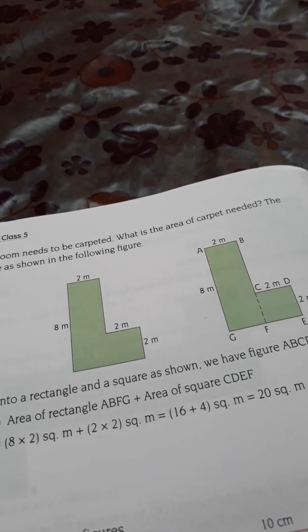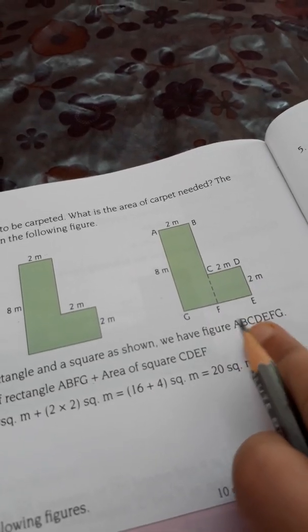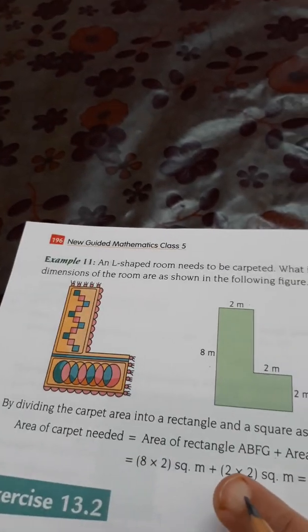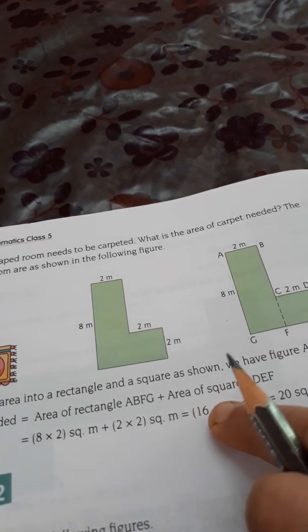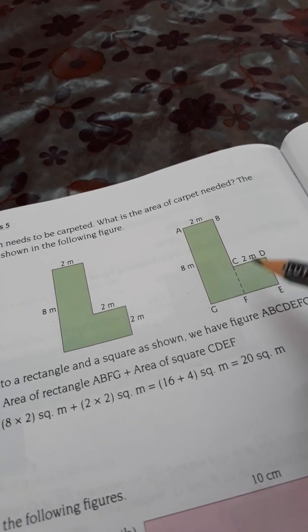So by dividing the carpet area into a rectangle and a square, it will be easy to solve this problem. When you divide this room into a rectangle and a square, you can easily find the area, because you know the formulas for the area of a rectangle and the area of a square. So we have the figure ABCDEFG. The area of carpet needed is equal to the area of rectangle ABFG and the area of square CDEF. So CDEF is a square and this is a rectangle.